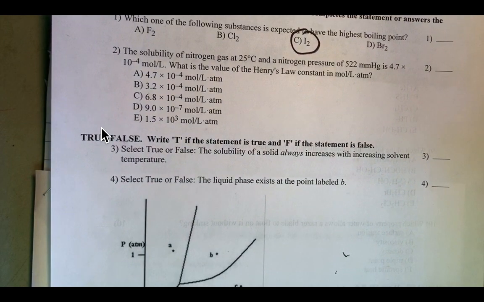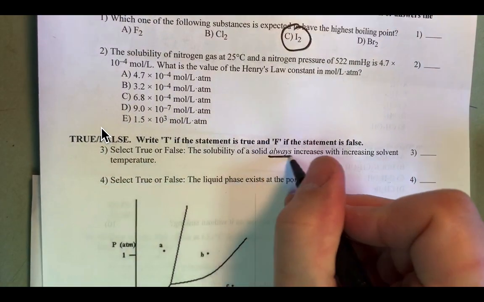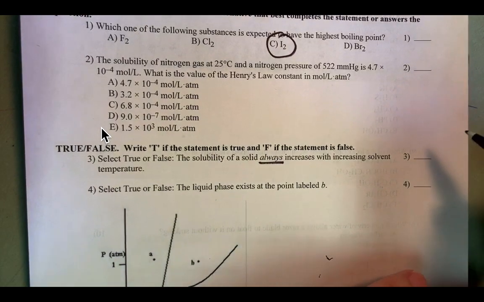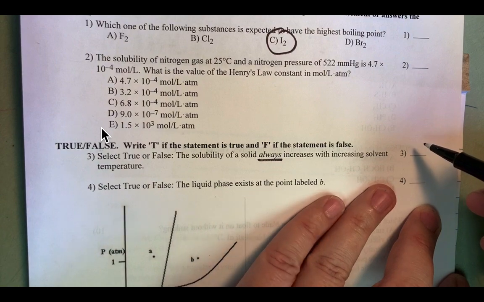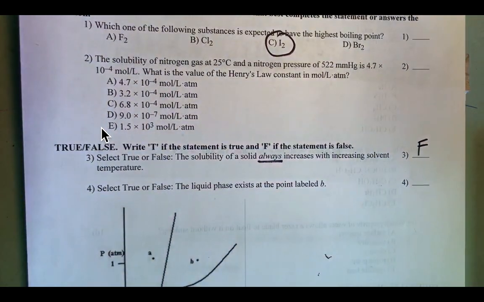And we'll skip down here to number 3. It says the solubility of a solid always increases with increasing solvent temperature. The "always" is the problem for the true-false. It's almost always, it's usually, it's 99% of the time, but there are a few exceptions to this for solids dissolving into liquid solvents. So as far as always, that one is false.